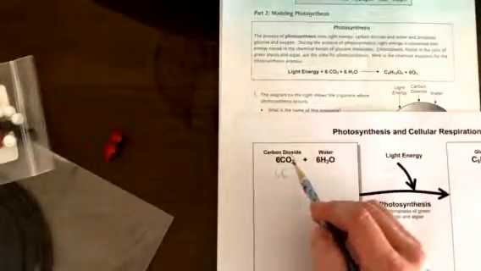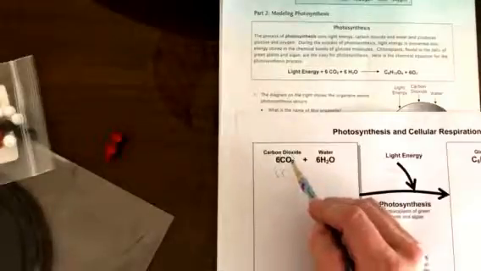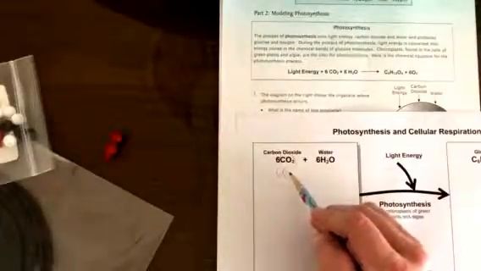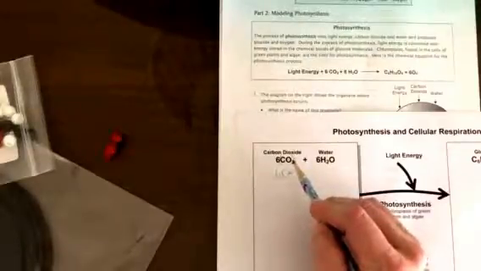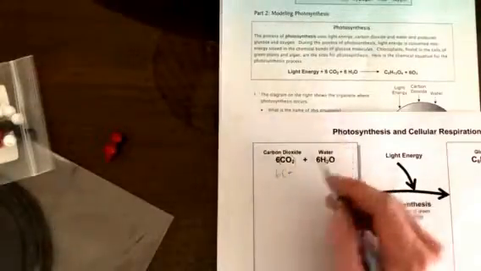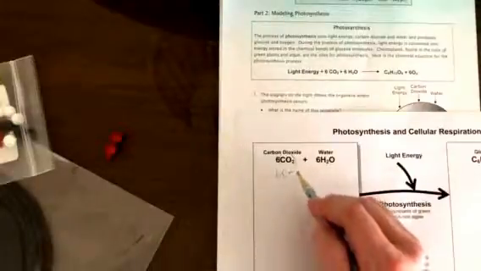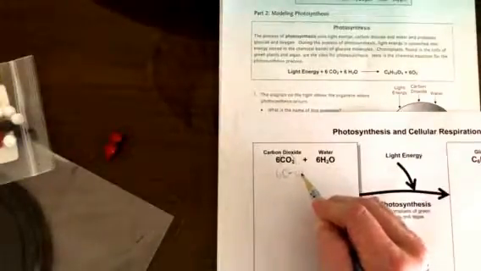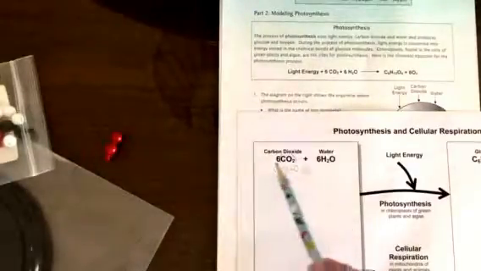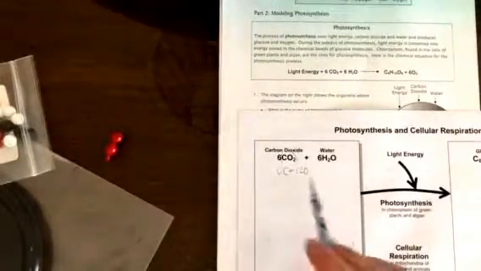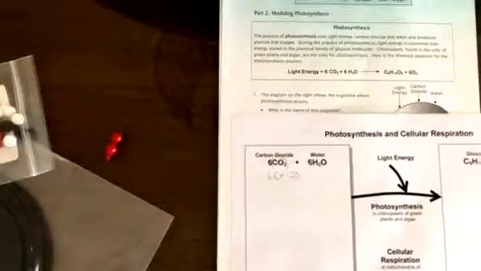But remember that there are also 2 oxygens. So 2 oxygens already times 6, 6 times 2 is 12. So there's actually 12 oxygens in this. And that's not how it's written. It's broken down this way. But just remember that this outside number multiplies everything after it.